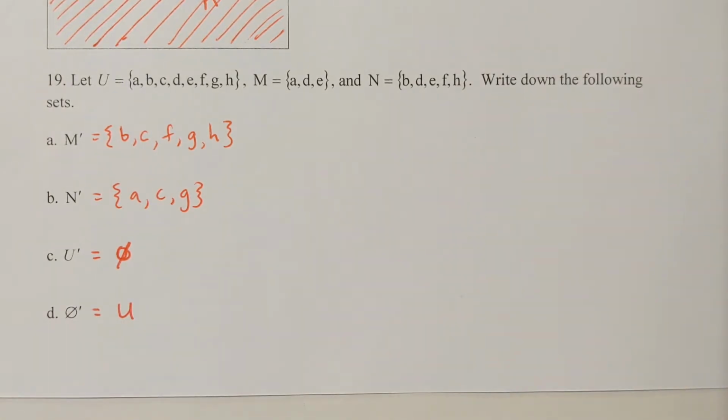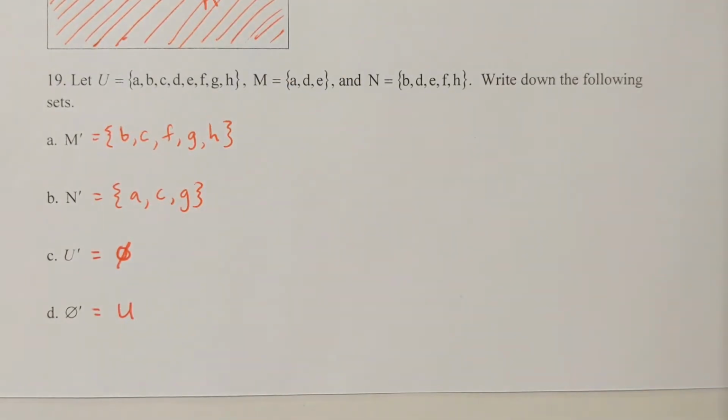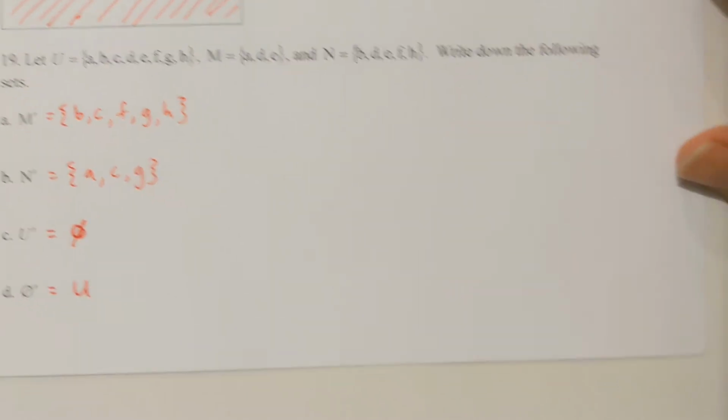Part D, the complement of the empty set is the universal set. So the opposite of a set with nothing in it is to have a set with everything in it for that problem, which is the universal set. Now the universal set is going to change from problem to problem, so we've always got to make sure that we know what the universal set is for that problem.